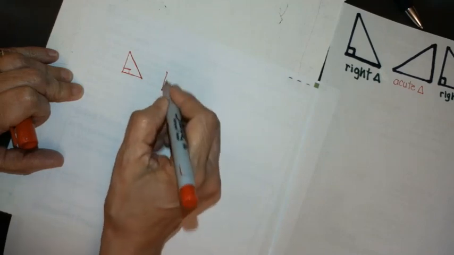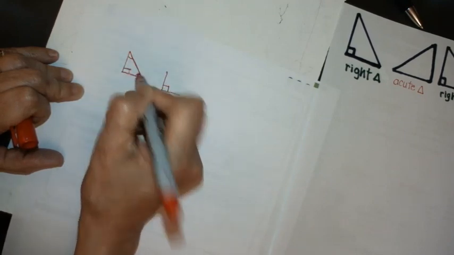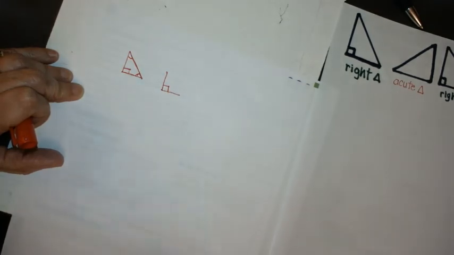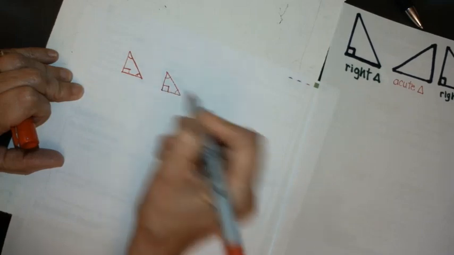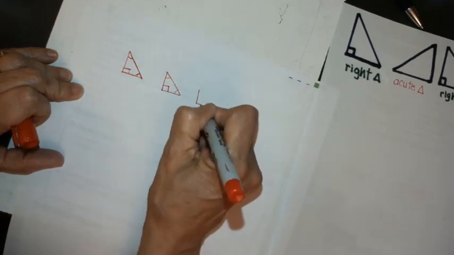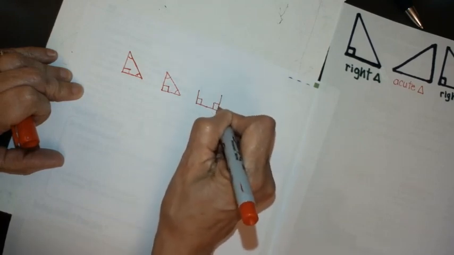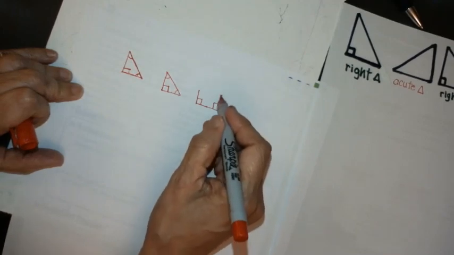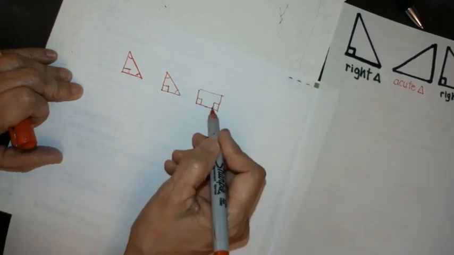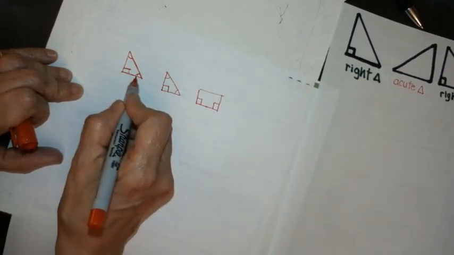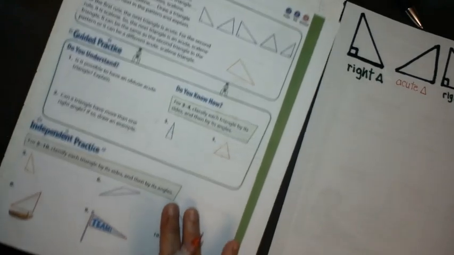Here's my box indicating these are perpendicular. But I can't make another right angle there because there's no way I can do this. They're always going to be acute over here. And if I tried to do it and did this here, then I would have my right angle with the two lines that make perpendicular, and I would end up making really some kind of a square or a rectangle, and I can't make a triangle that has two right angles in it. So the answer is no, it can't be done.